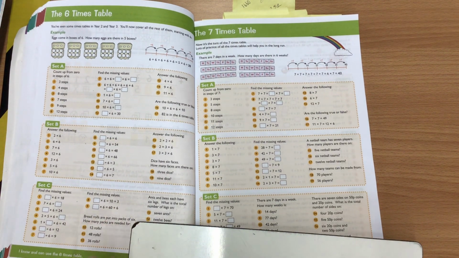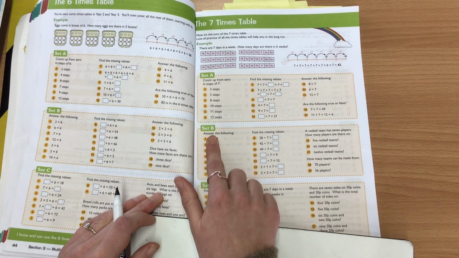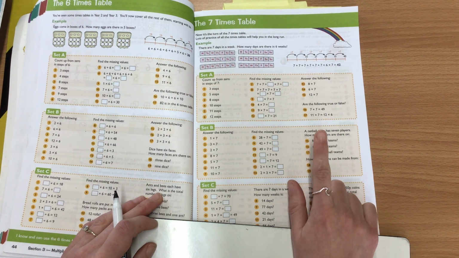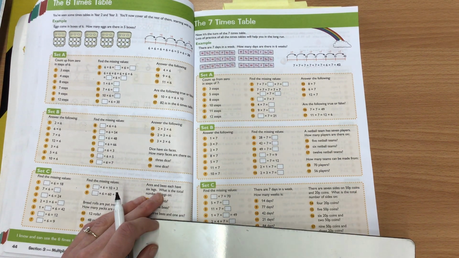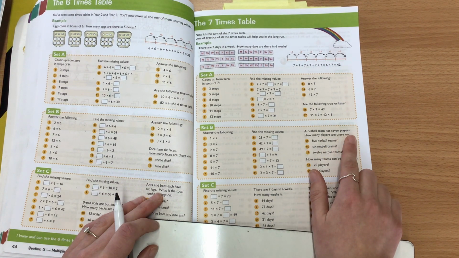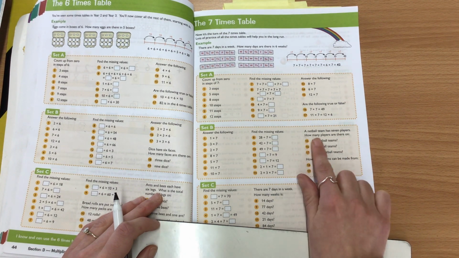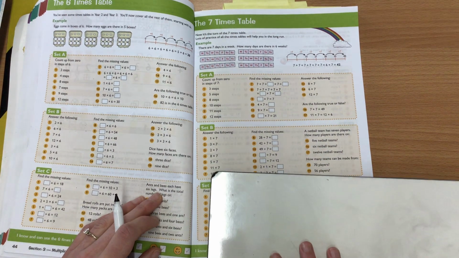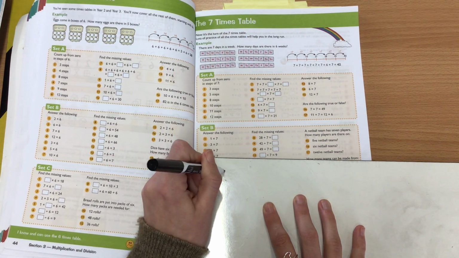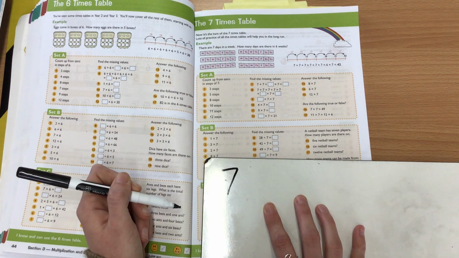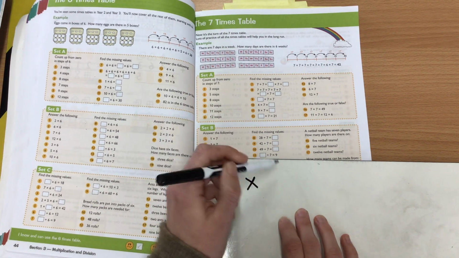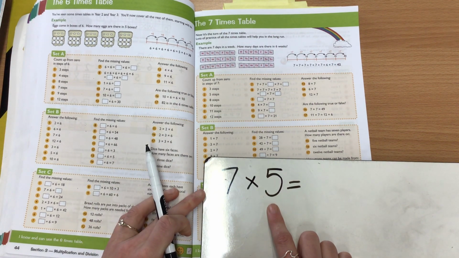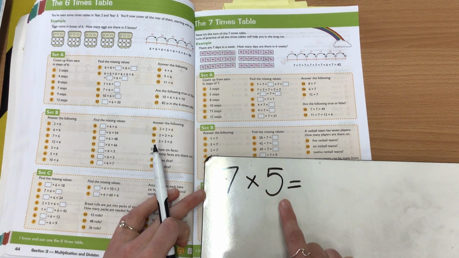Okie dokie. So let's look at set B. Let's have a look at one of the word problems. Okay, so a netball team has 7 players. So 7 times tables. How many players are there on 5 netball teams? So this is asking me to multiply. It's telling me that each netball team has 7 players on, but the question wants to know how many players are on 5 teams in total. So I'm going to do 7 times 5.